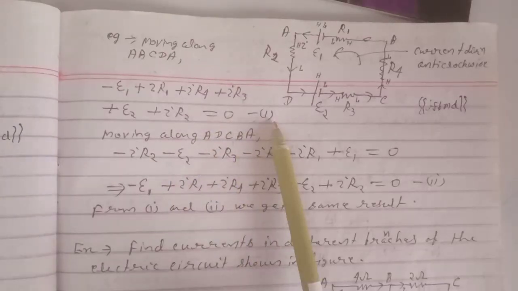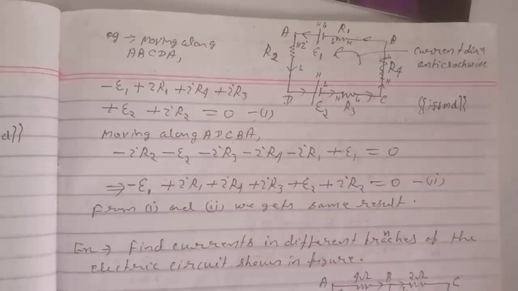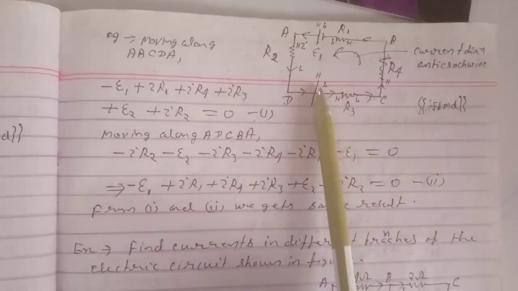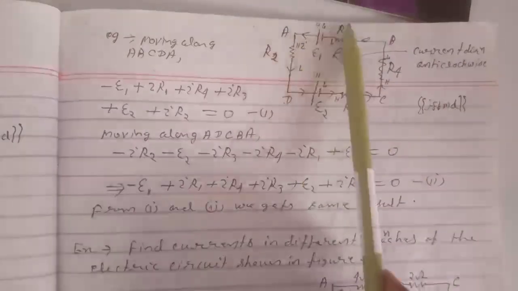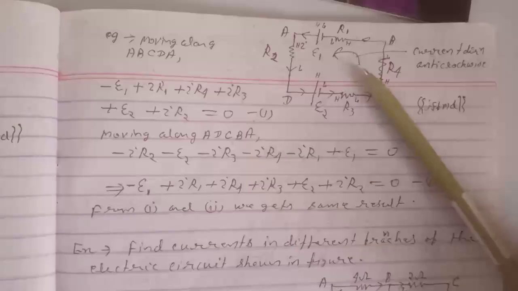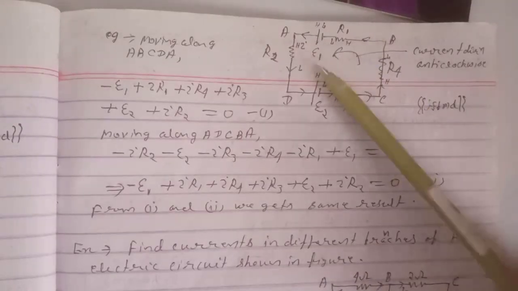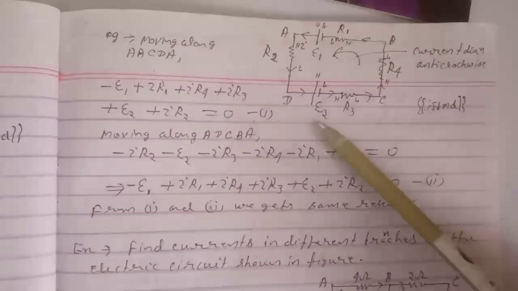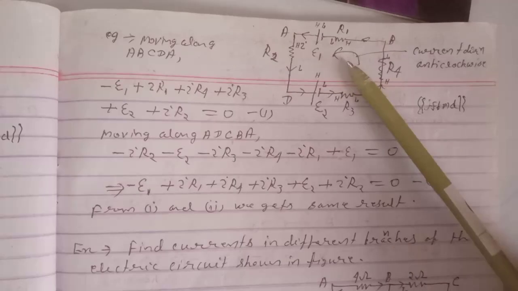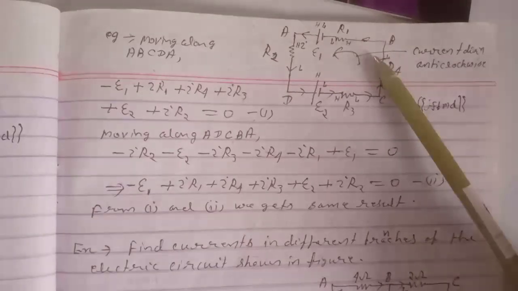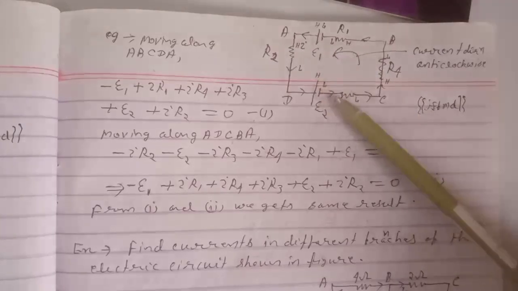This is equation 1. So we have first moved in the circuit like this, in the anti-clockwise direction. Now we can move in any direction, so let's move in the clockwise direction and see what happens.